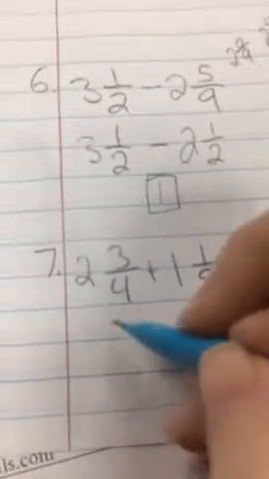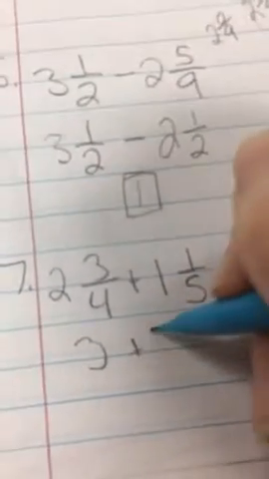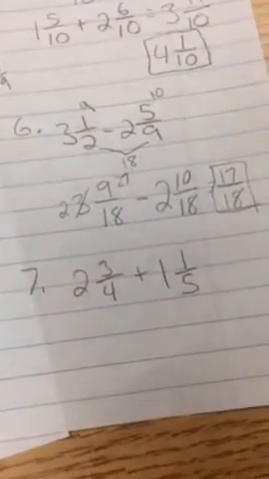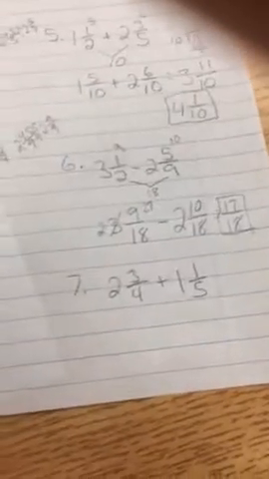And on number 7, back to estimating. 2 3/4 estimates to be 3. 1 1/5 estimates to be 1. 3 plus 1 is 4. Now we're actually going to solve. We need a common denominator. Our common denominator is going to be 20. 4 times 5 is 20.